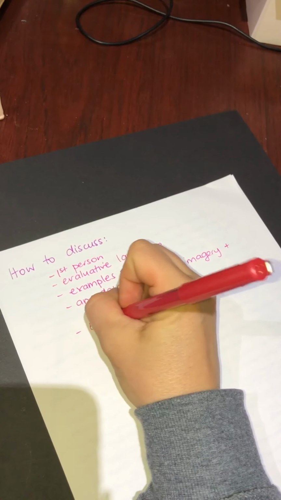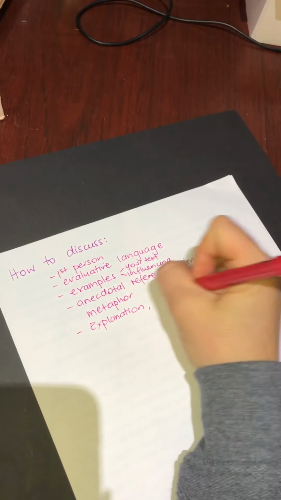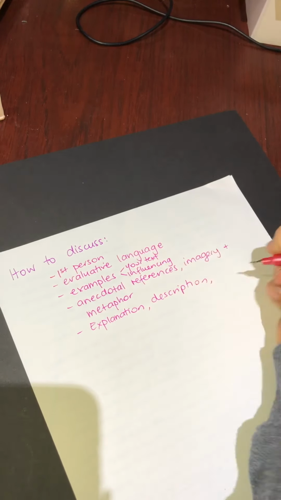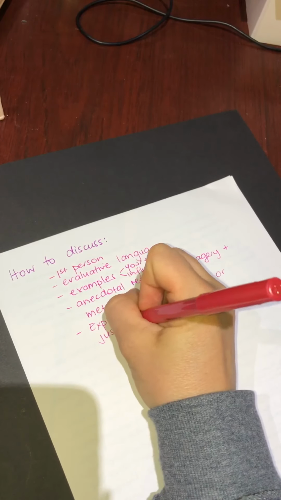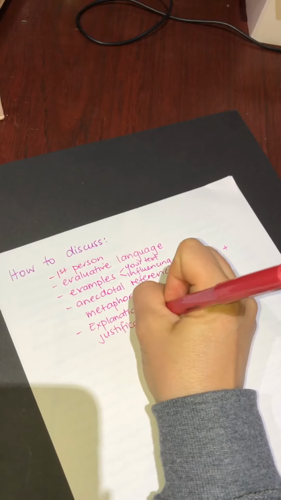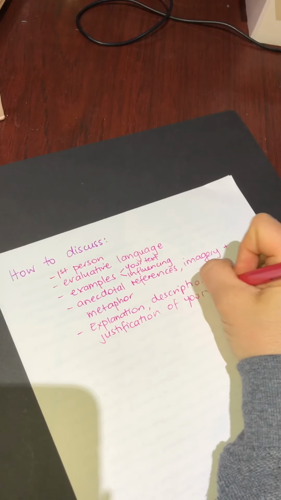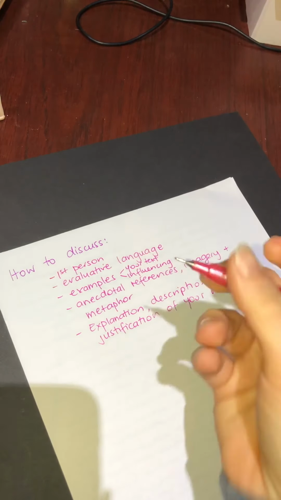So you could use explanation, which is probably the easiest one you're most likely to do. You can use description. You can use justification of your writing, and specific language techniques in that case.